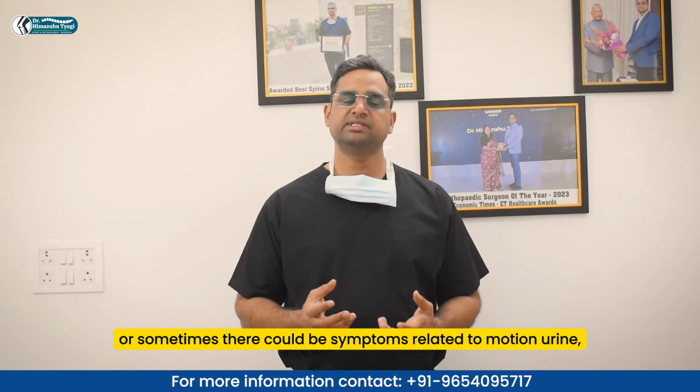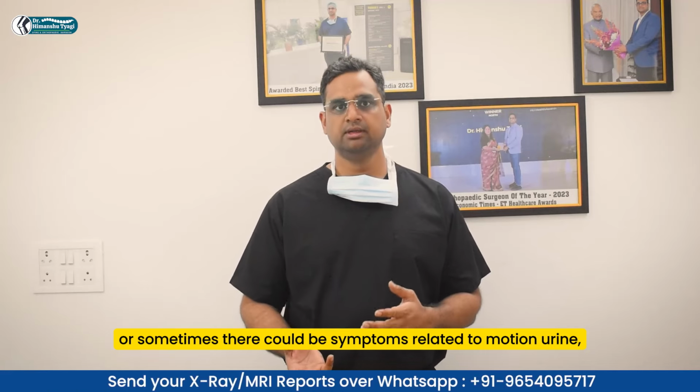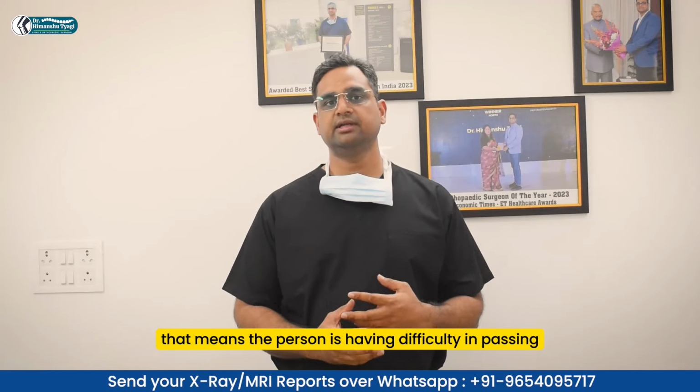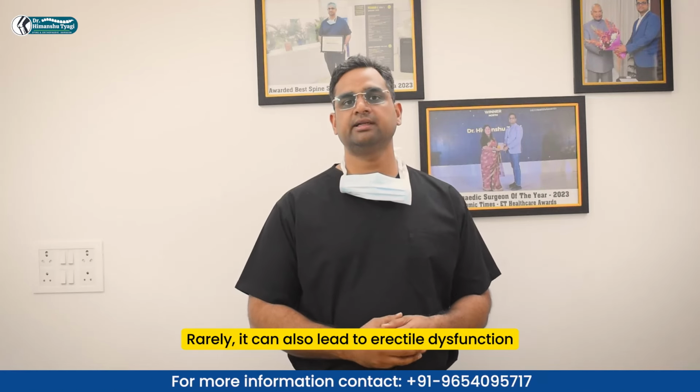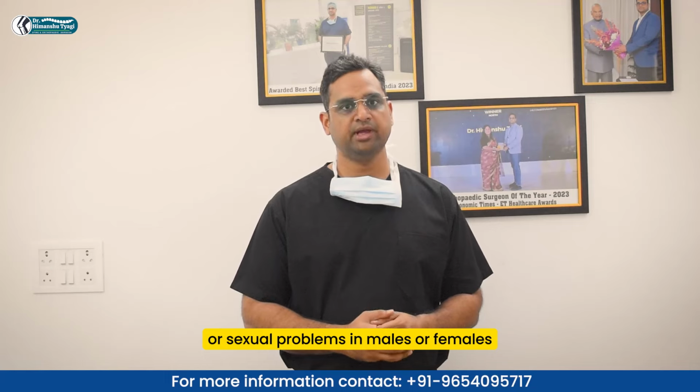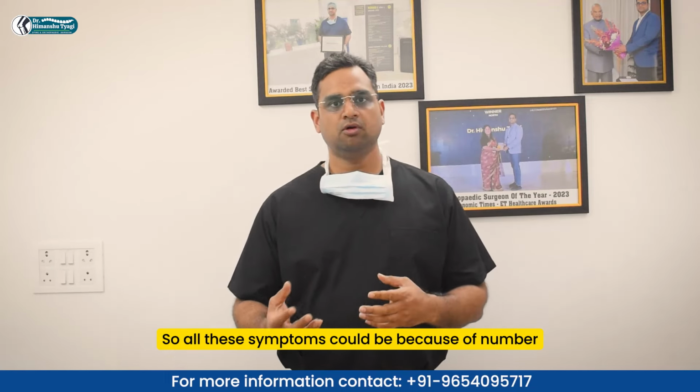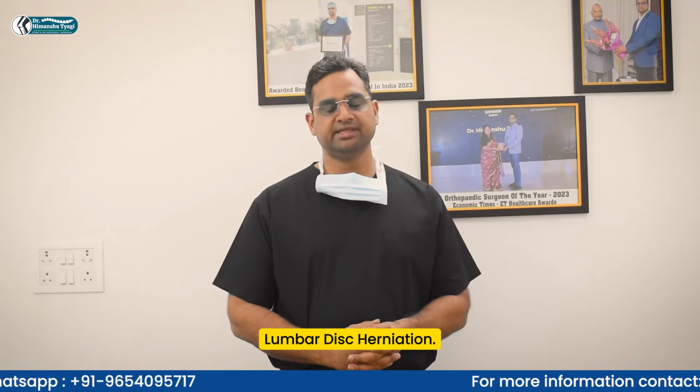Or sometimes there could be symptoms related to motion and urine, which means the person has difficulty in passing motion or urine. Rarely, it can also lead to erectile dysfunction or sexual problems in males or females. So all these symptoms could be because of lumbar disc herniation.